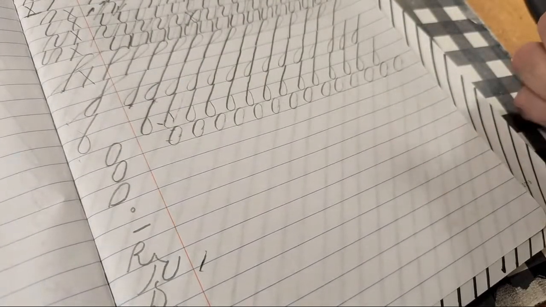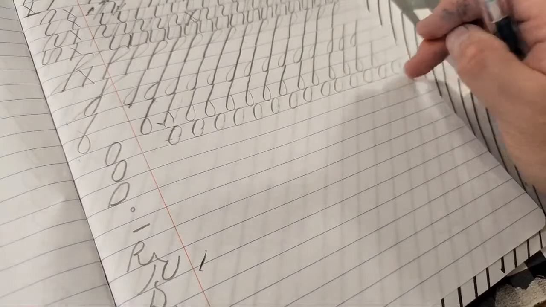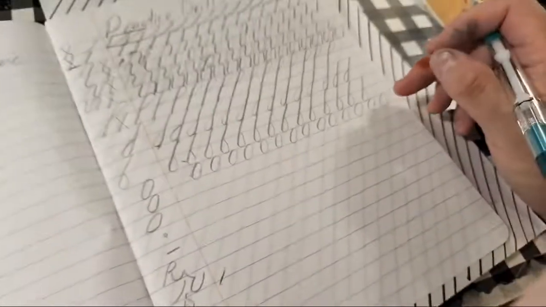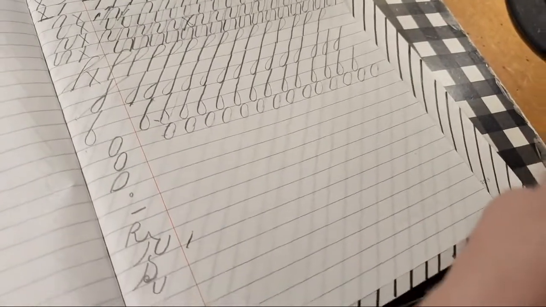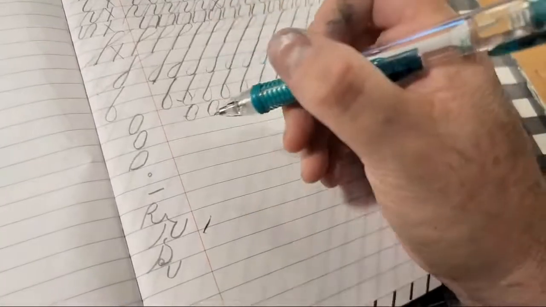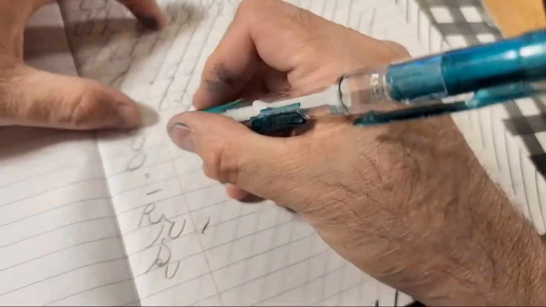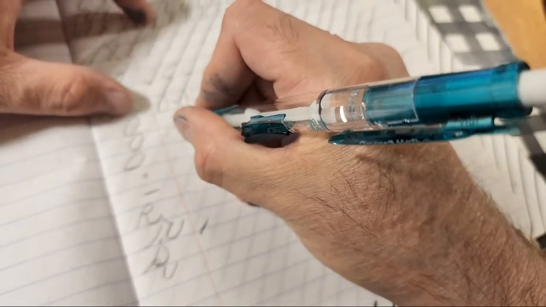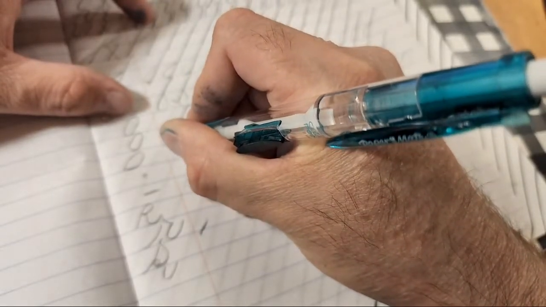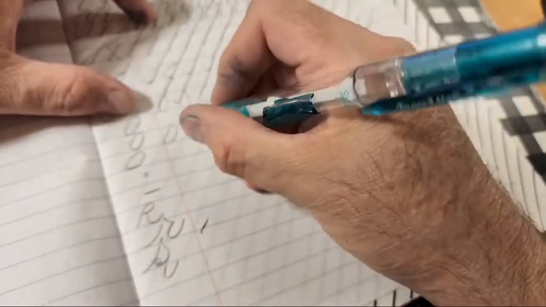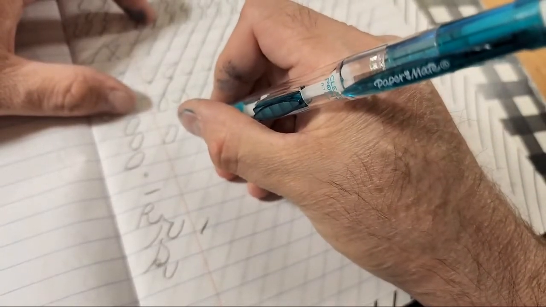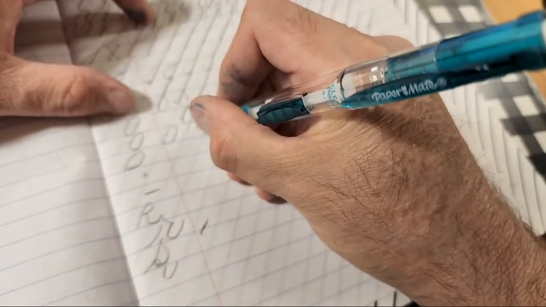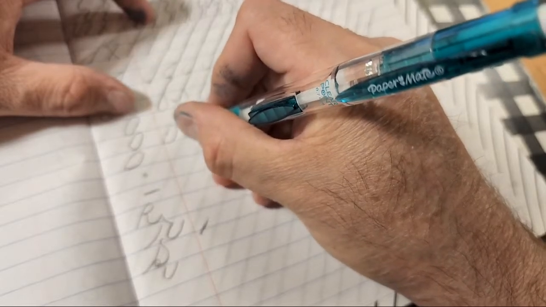Now, we will get to why we start on the side in another video, but this is just the practice that we're doing today. Okay, so now we're going to do the reverse oval. We're going to start on the opposite side, and we're going to come up, over, around, push down, and then pull back up. Light up, over, around, push, let up.